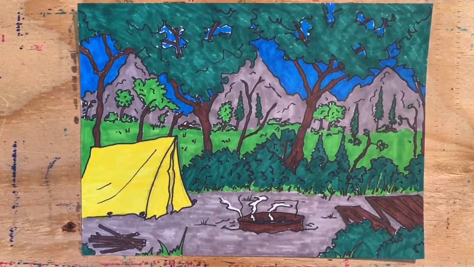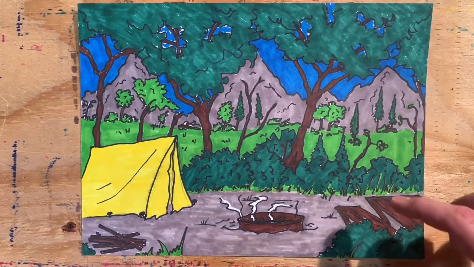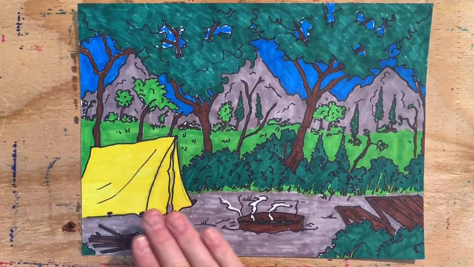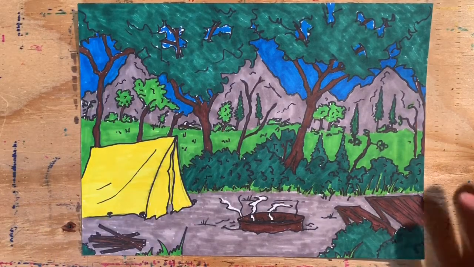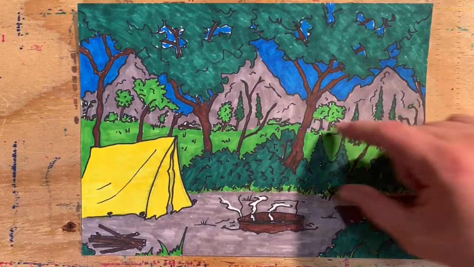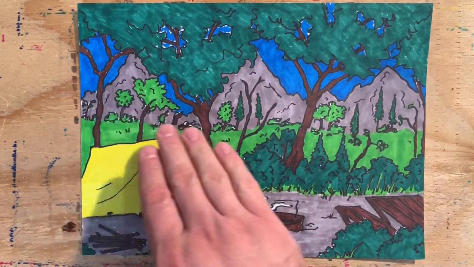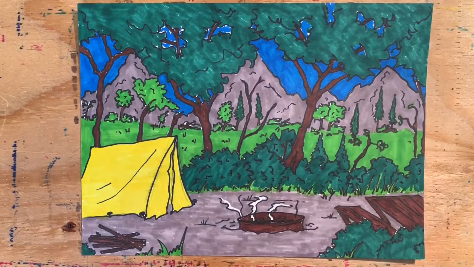And here is the final version of my camping landscape. And you can see that we have divided the space up into all 3 sections. I have my tent, campfire, and picnic bench in the foreground. And we have some bushes and trees in the middle ground. And way back in the background, we have more bushes and trees and mountains, but you can see that everything is smaller because it's in the background.